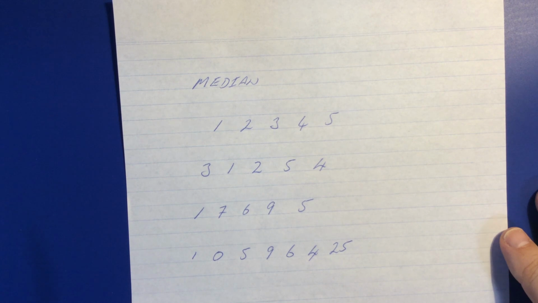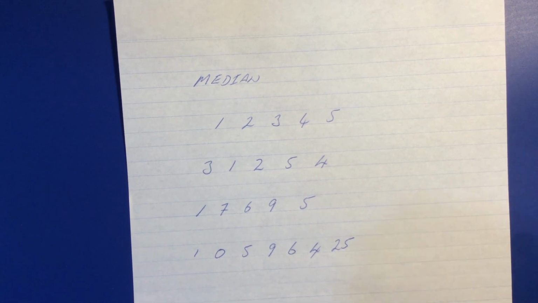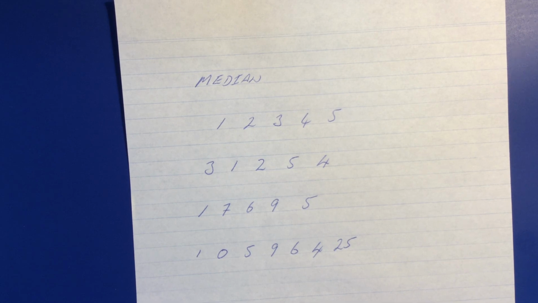Okay, let's get the page under the camera. What is a median? A median is the middle number in a set of numbers when you have arranged that set of numbers in order. Let me say that again. The median is the middle number in a set of numbers when you have arranged that set of numbers in order. Now there's one little wrinkle on that, but we'll come to that.